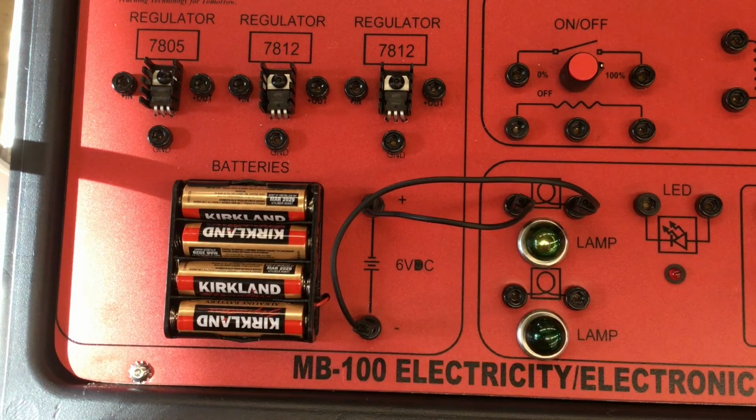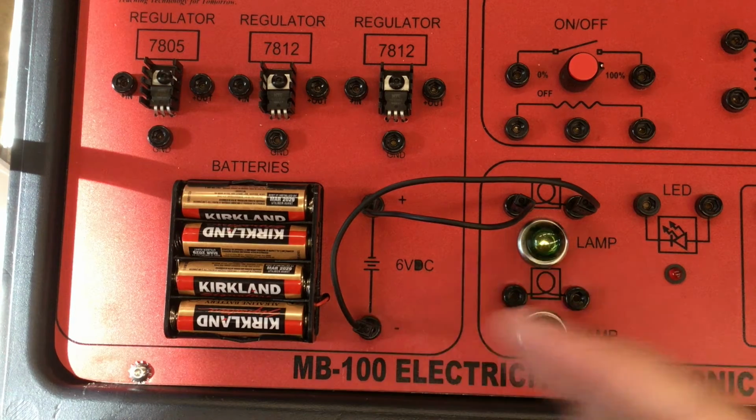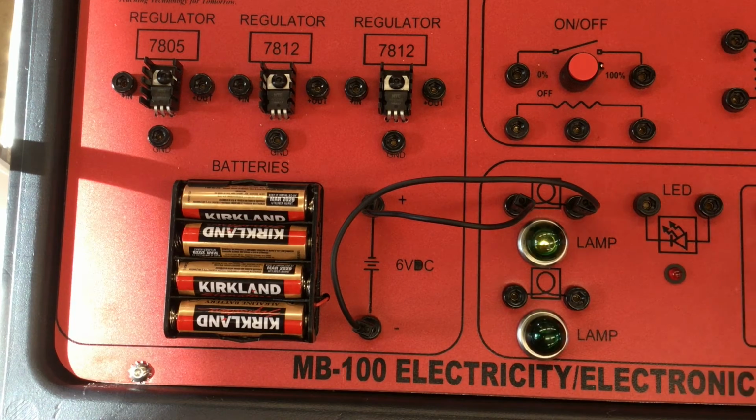So very basic lab today, super easy, but two really important questions when it comes to circuits. What we'll do next is go ahead and answer the remaining questions that have to do with this unit.